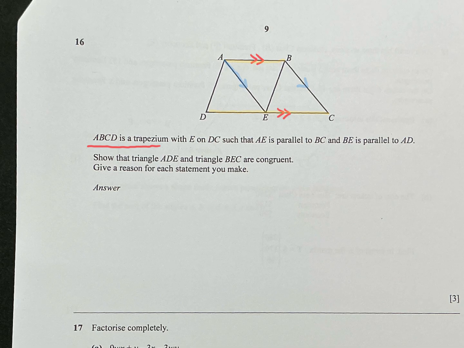So this is what the question tells you. And then next, they also tell you that BE is parallel to AD. So in other words, can you see that you have two parallelograms?